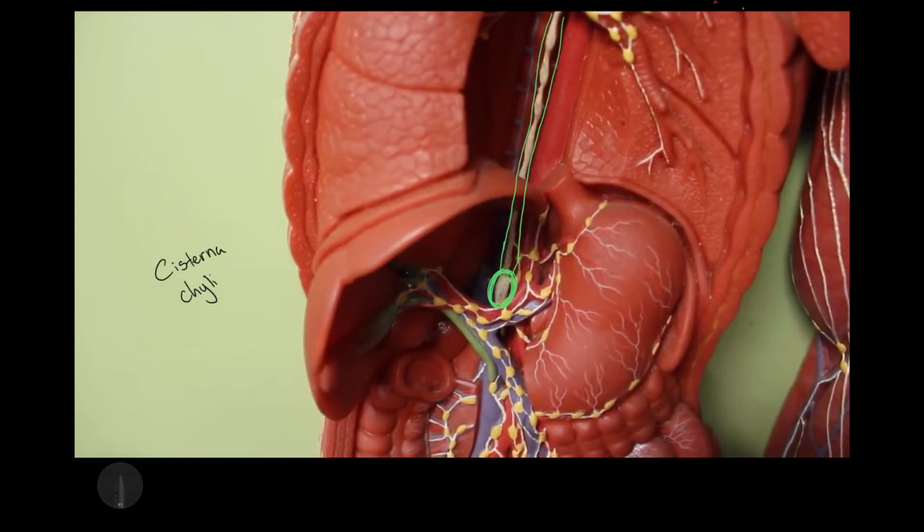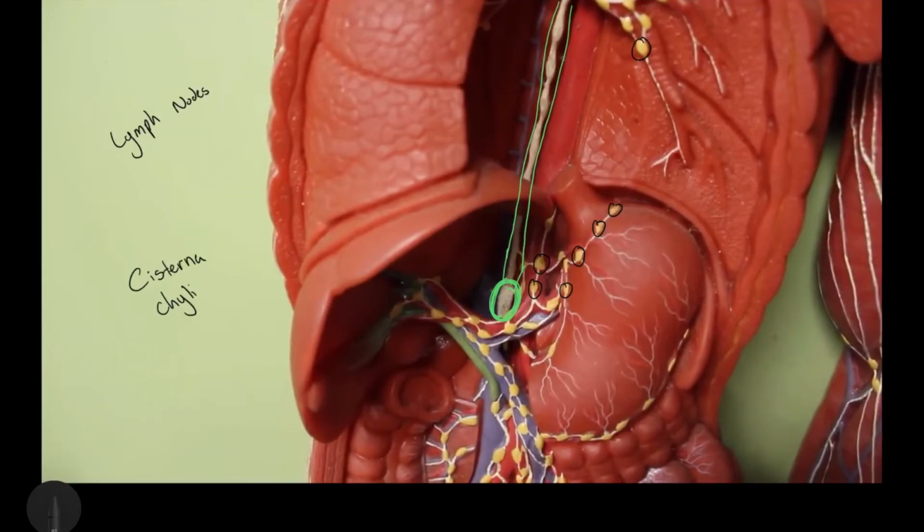As I've been pointing out these anatomical structures, I hope you noticed that on this model they have a bunch of round circles throughout. These little yellow circles are lymph nodes. Lymph nodes play a valuable part in our immune system because they store various types of lymphocytes, or white blood cells.